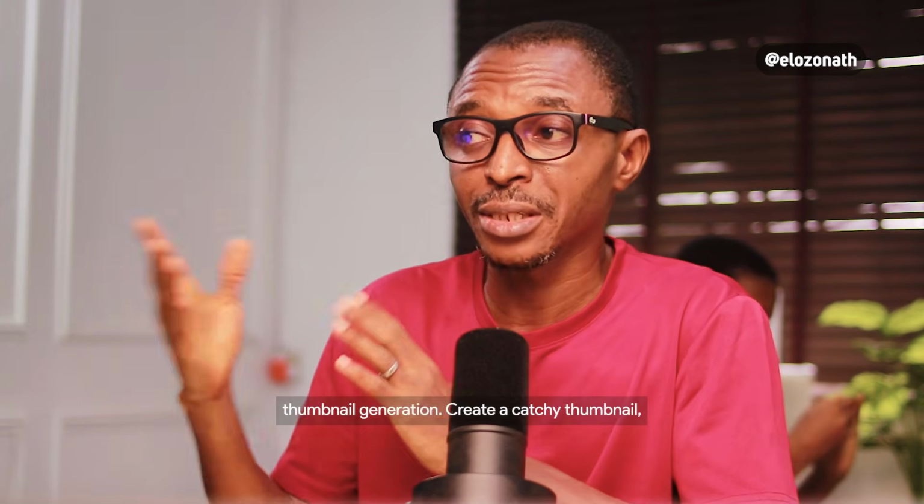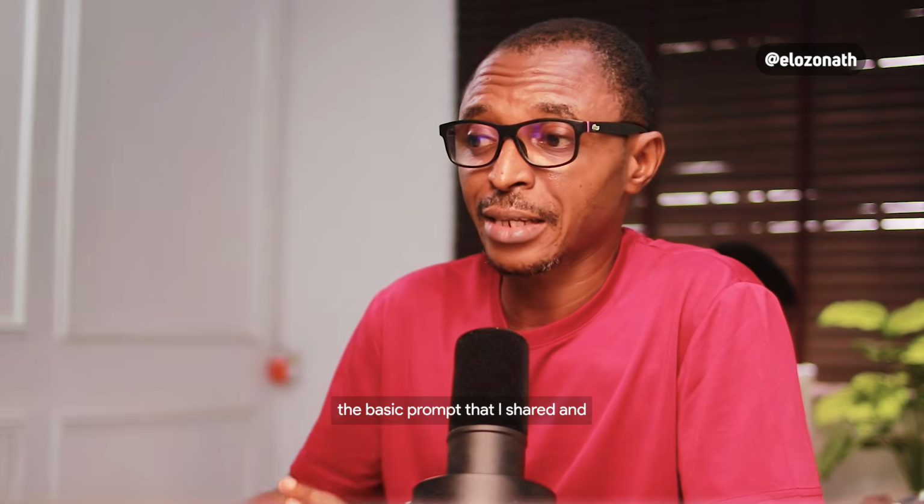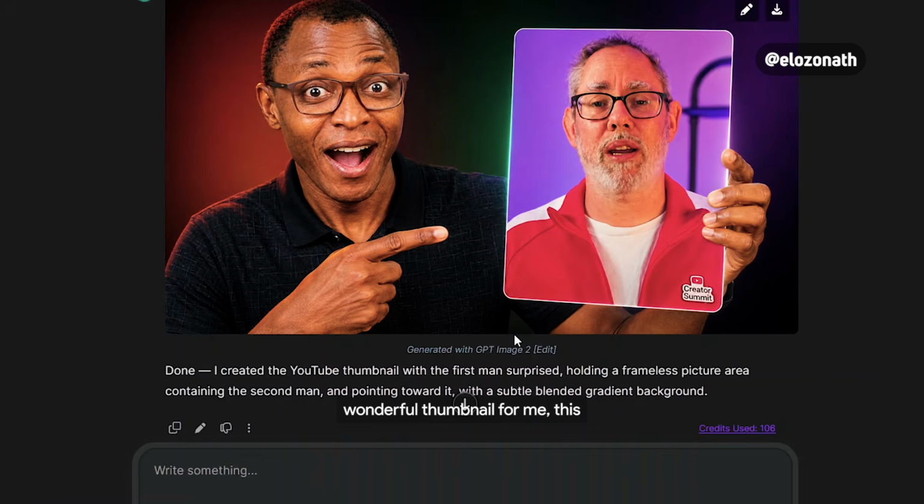Create a catchy YouTube thumbnail with the man in the first image looking surprised, holding a frame. Make it frameless or borderless, with the man from the second image in it towards the camera and pointing into the frame with the other hand. So give the background a subtle gradient blended color that fits naturally. This is just the basic prompt that I shared, and it generated this wonderful thumbnail for me.